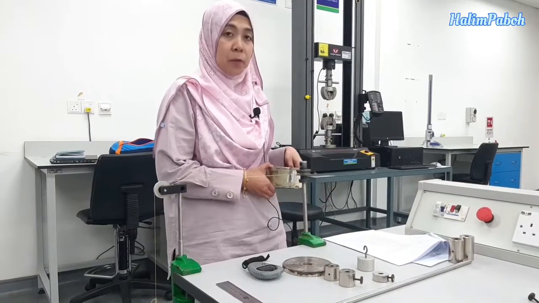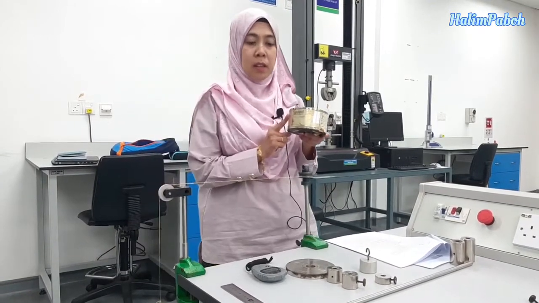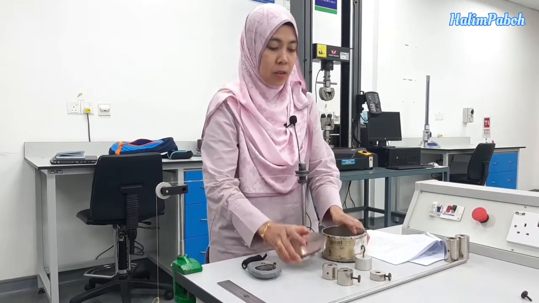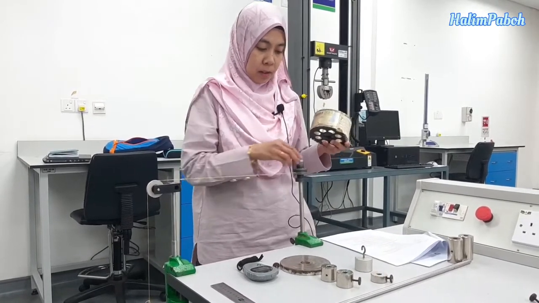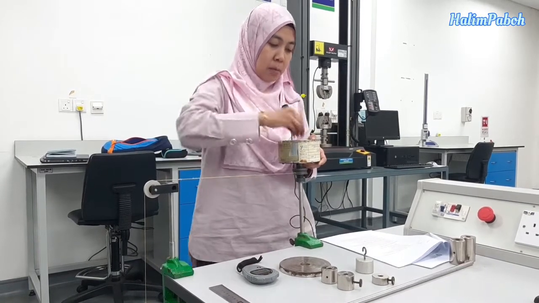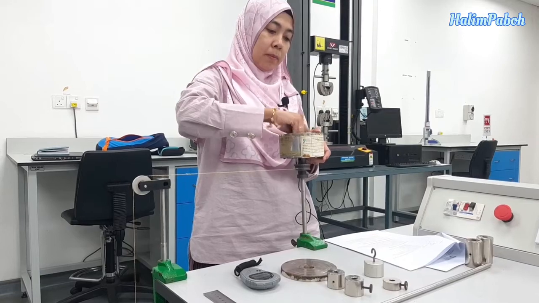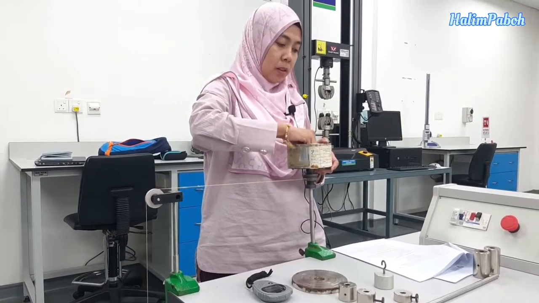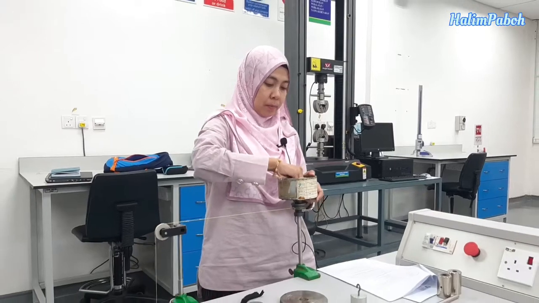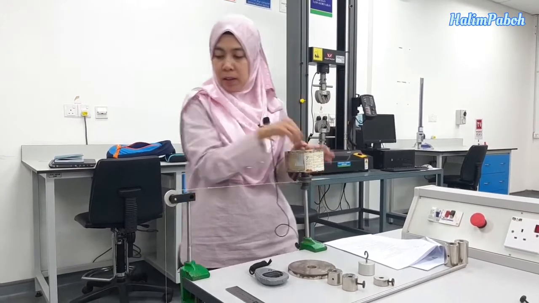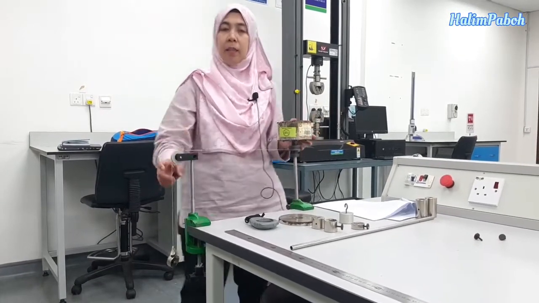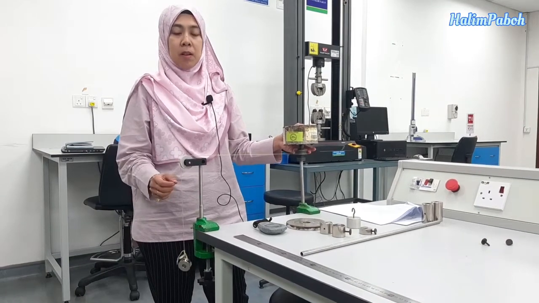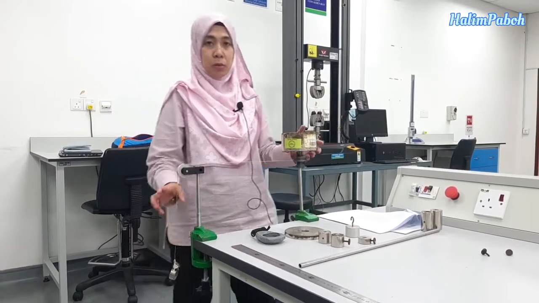Now we are in test 4, where we're going to have a hollow cylinder and also a solid cylinder. We measure the same thing, the moment of inertia. First, we take this hollow cylinder, put it over here in the middle, and tie it properly. Our weight here is 100 gram, and we do the same things: set our height, and then take the time for the mass to fall to the set height.